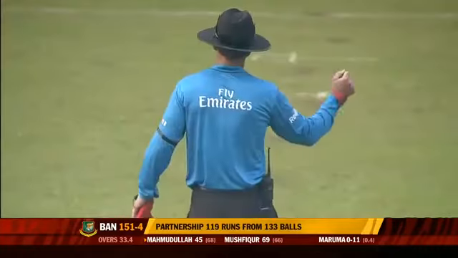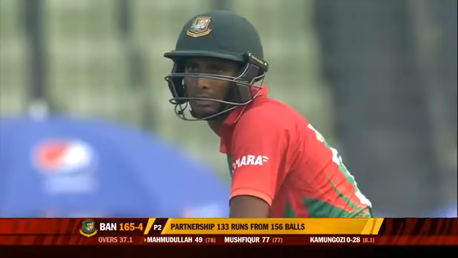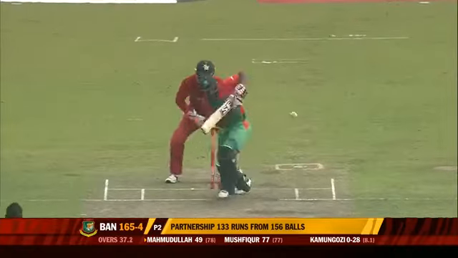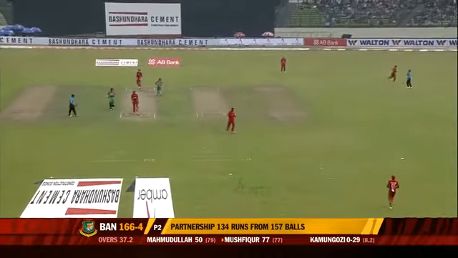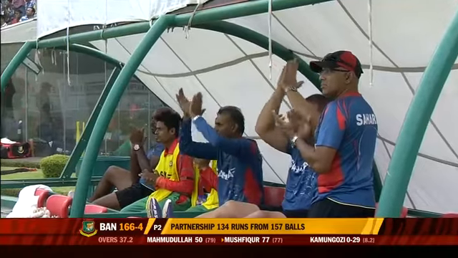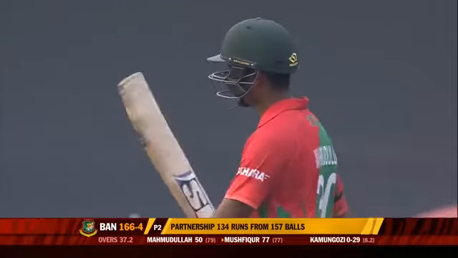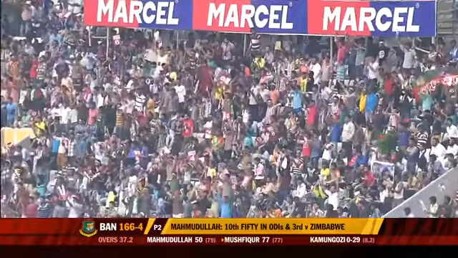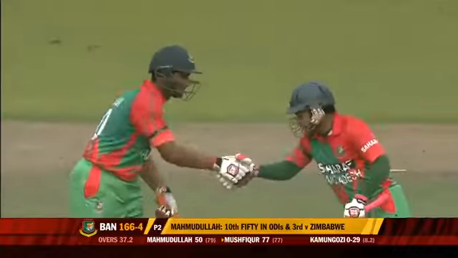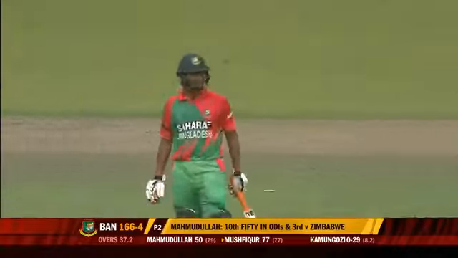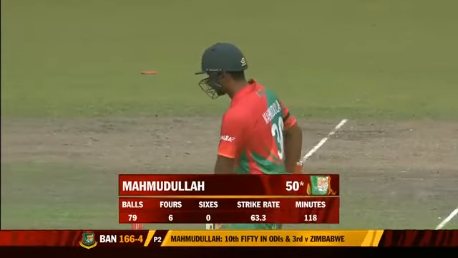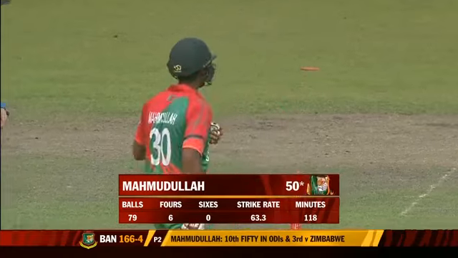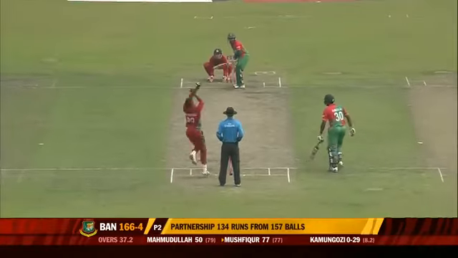Well, the bowling change. And he gets the single that takes him to his 50. Mahmudullah Riyad, very, very well played. Appreciated by the think tank and the crowd who cheer him. He raises his bat. This is his 10th 50 in one-day internationals and 3rd against Zimbabwe. Well done, Mahmudullah. 50 runs off 79 balls, strike rate of 63, as freely as possible and express himself.